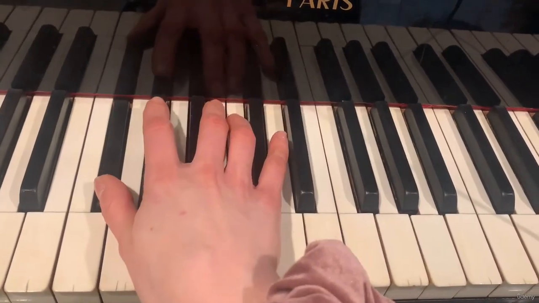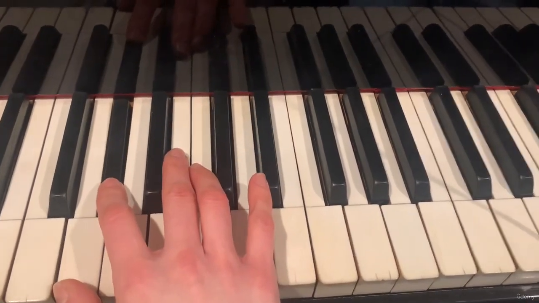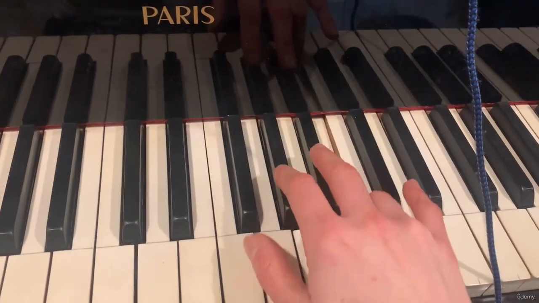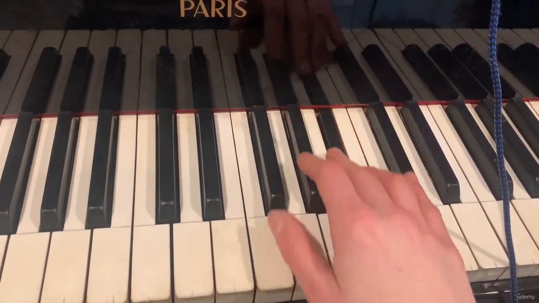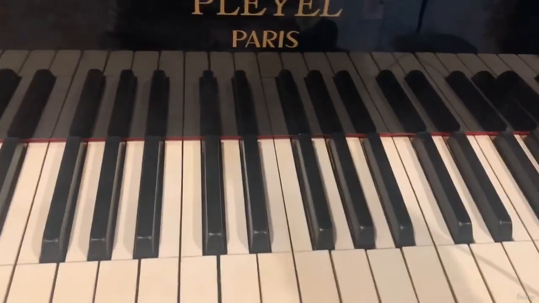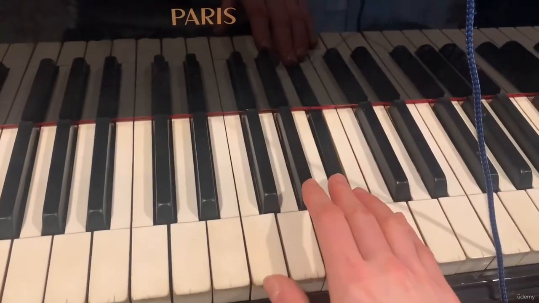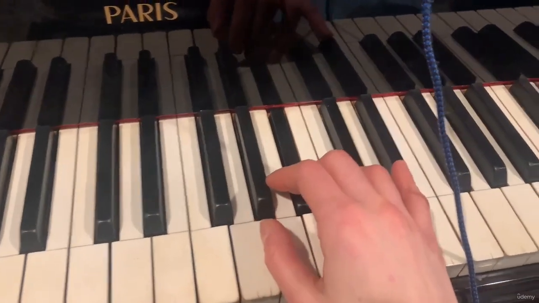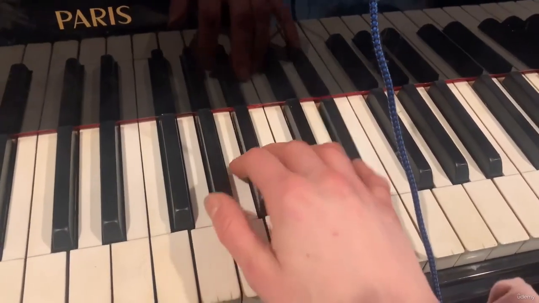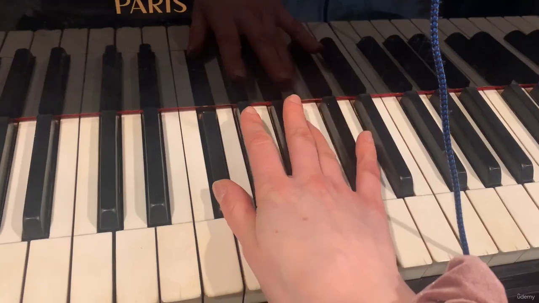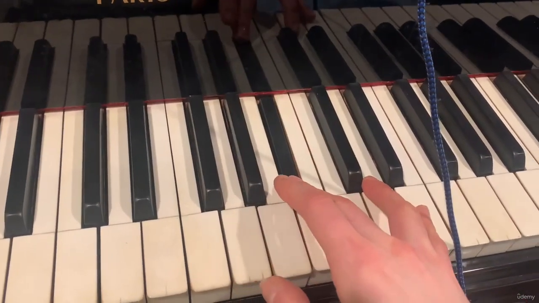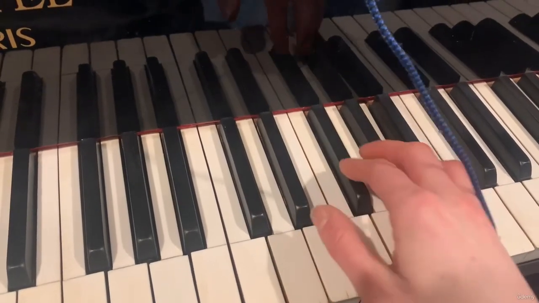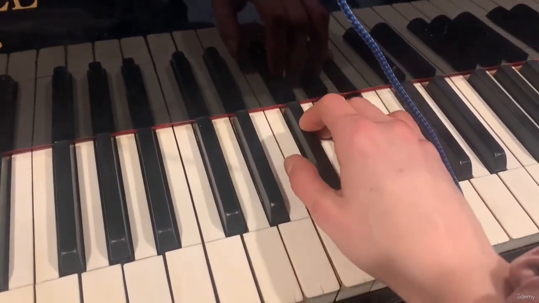Face in my hands. Then it repeats, and then our last section is: every day is blue. What am I to do? Every day is gray. I like it that way.